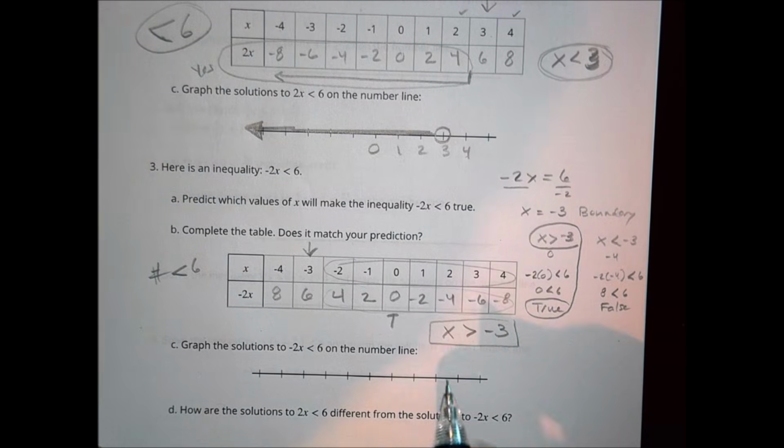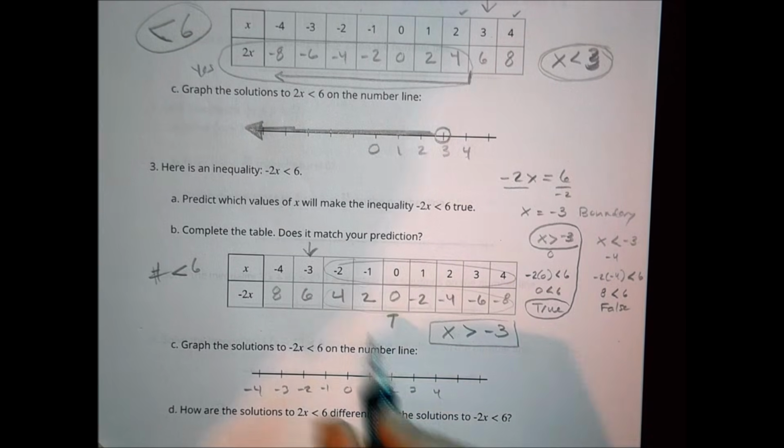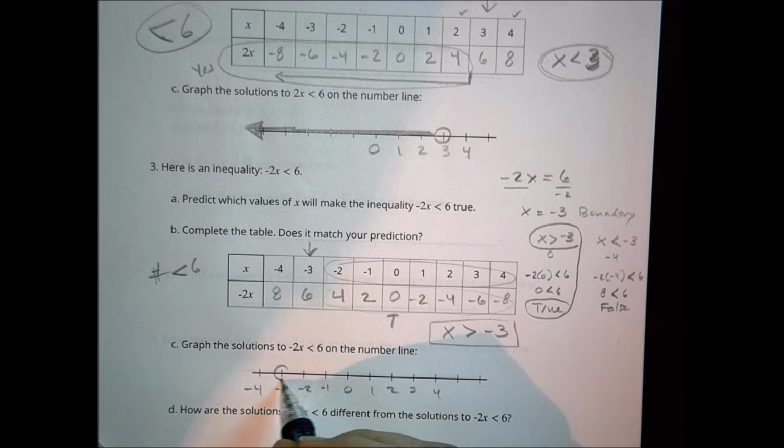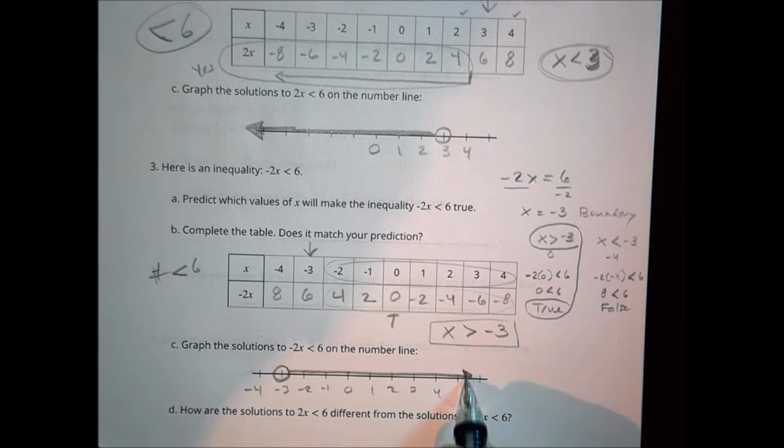So when I graph this, I can graph knowing I have these numbers here. Here's negative 4, negative 3, negative 2, negative 1, 0, 1, 2, 3, 4. I know that any number greater than, not equal to, greater than negative 3 is going to be a solution for that inequality.